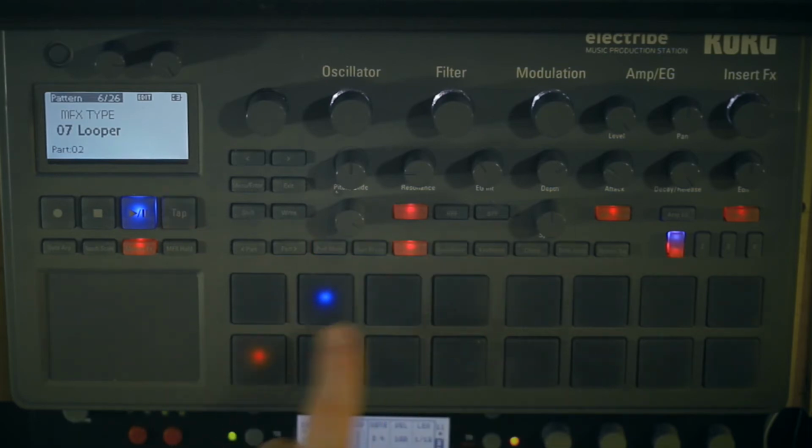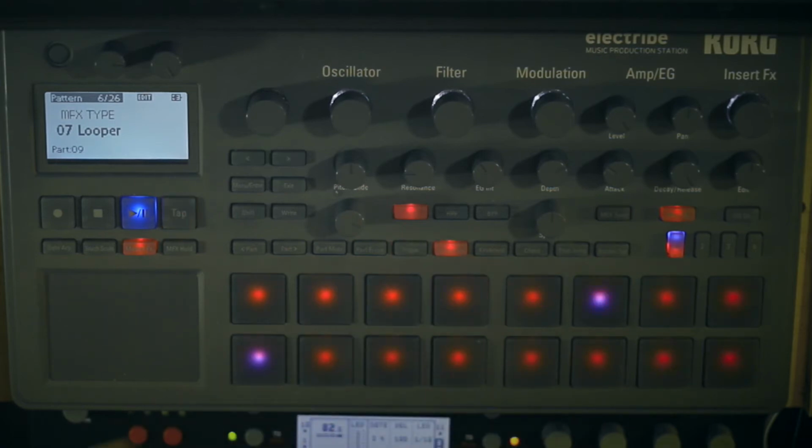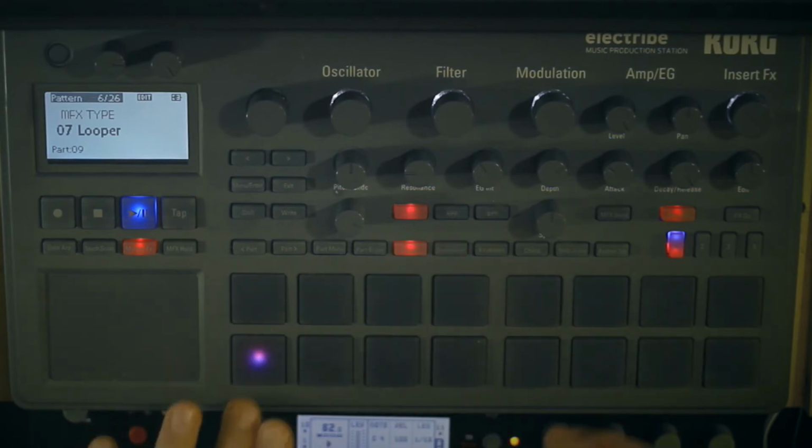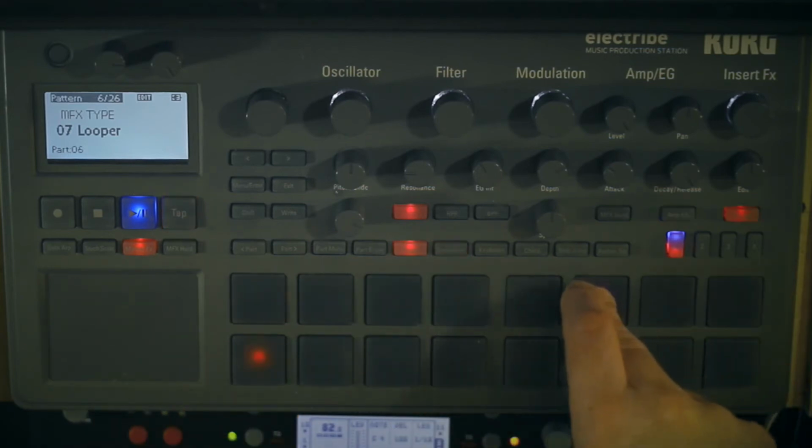So in here, if you look at this track, I just have a sequence in here that I recorded, and now it's feeding through, and I can add different effects.